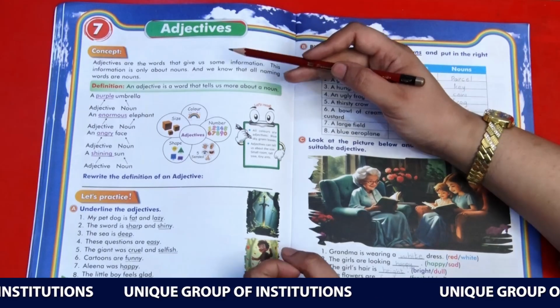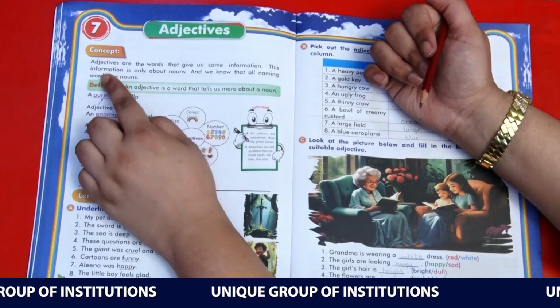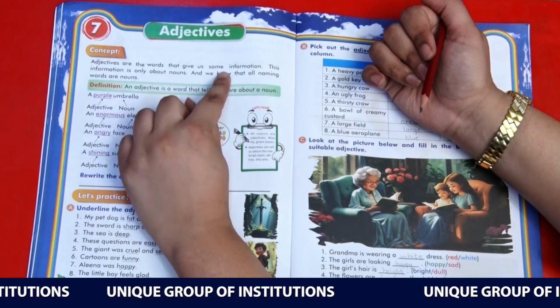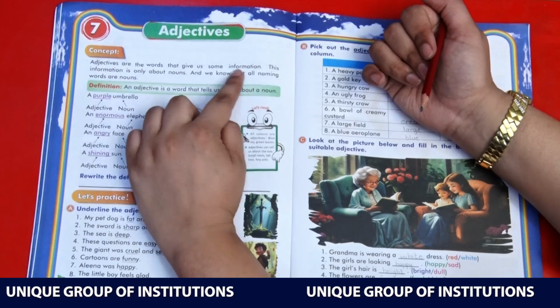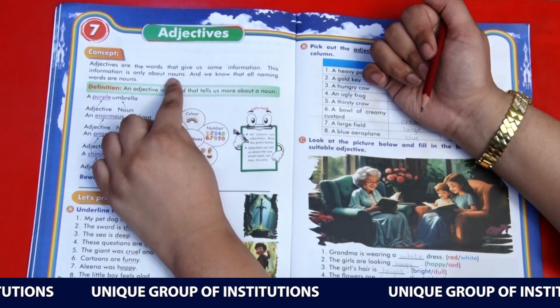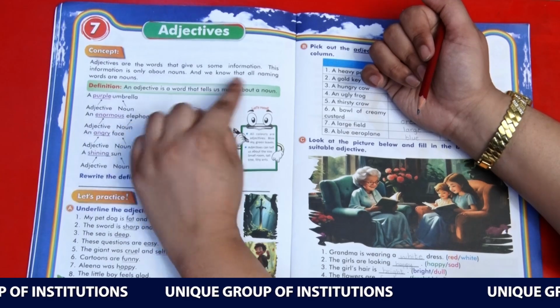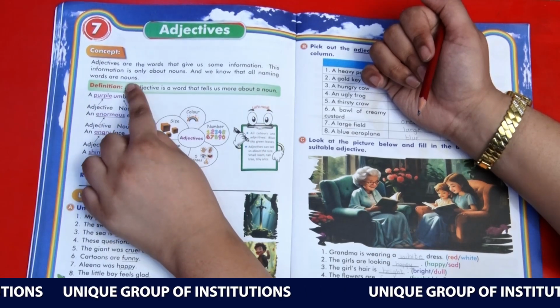Now let's start the unit with understanding the concept and definition. According to the concept of adjectives, adjectives are the words that give us some information. Adjectives give us information. This information is only about nouns, and we know that all naming words are nouns.